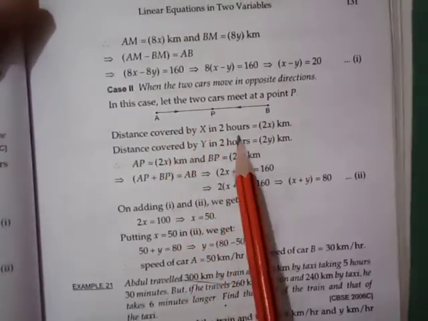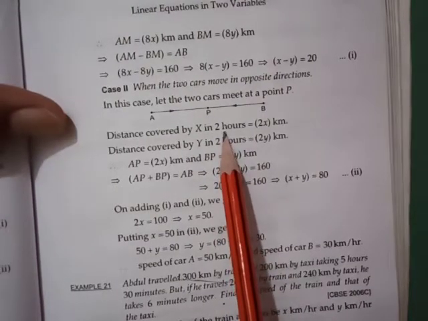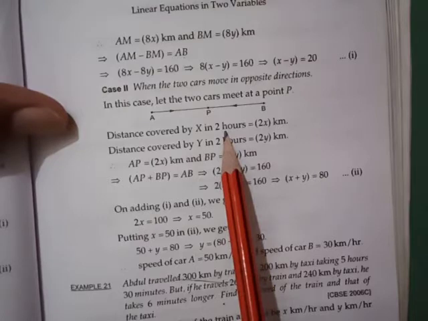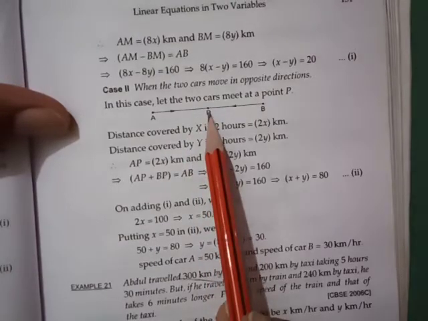Distance covered in 2 hours: if they travel in the same direction, they meet in 8 hours. If they travel towards each other, they meet in 2 hours. So they will meet at point P in 2 hours.